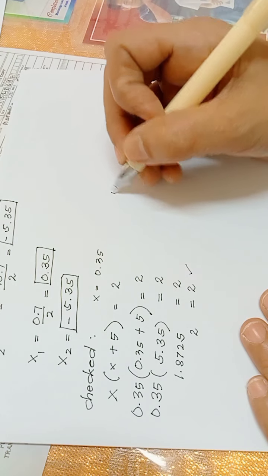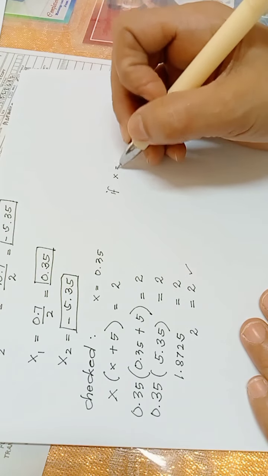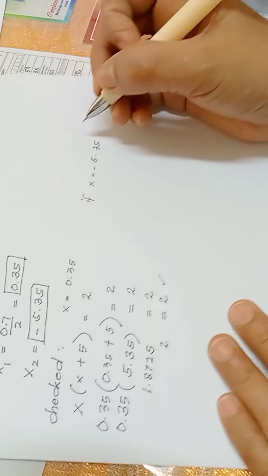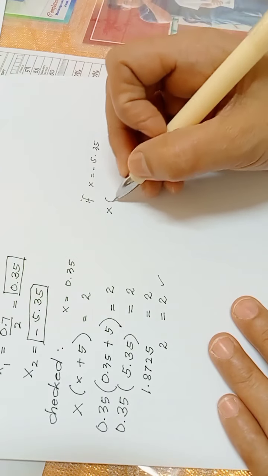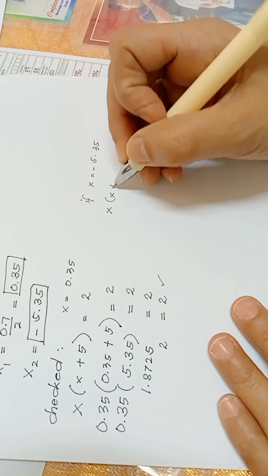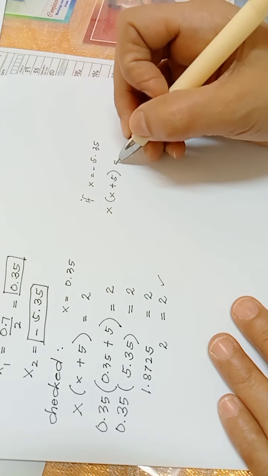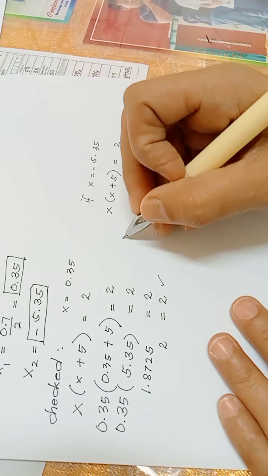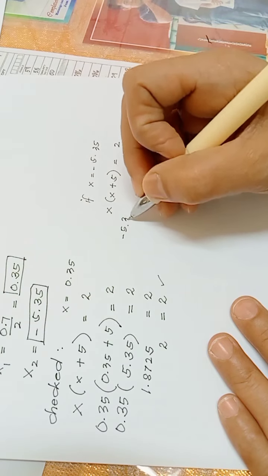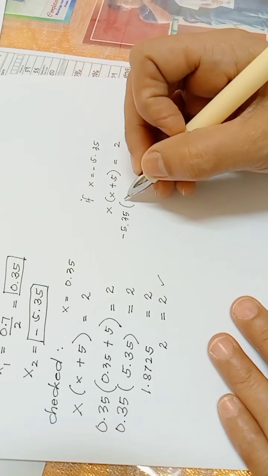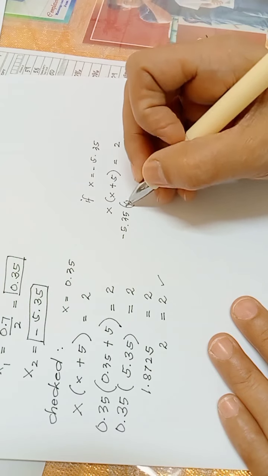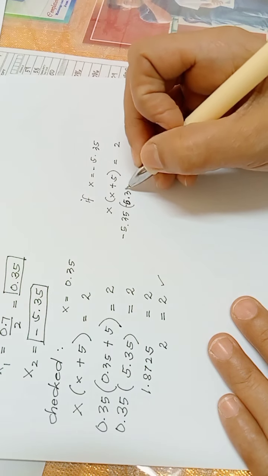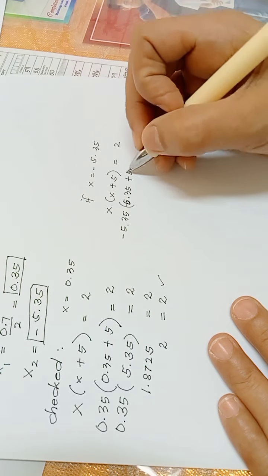What if x is equal to negative 5.35? Using the original equation, x times (x plus 5) equals 2, substitute the second value of x, which is negative 5.35, times, substitute again, negative 5.35 plus 5.